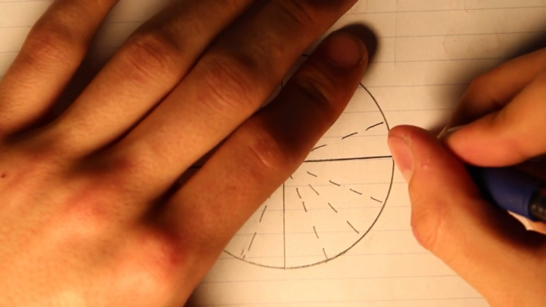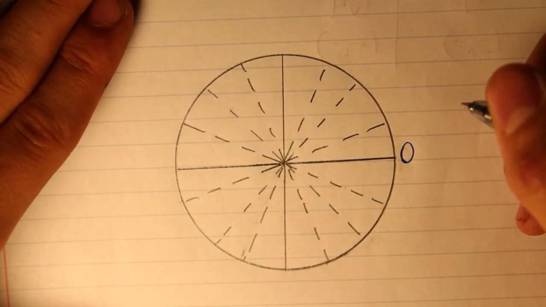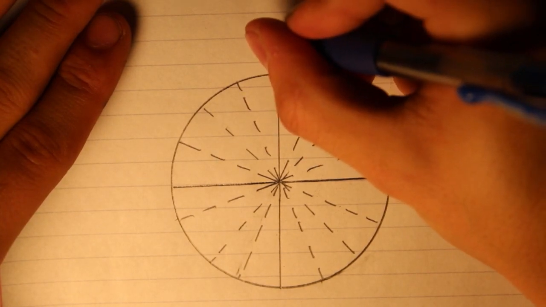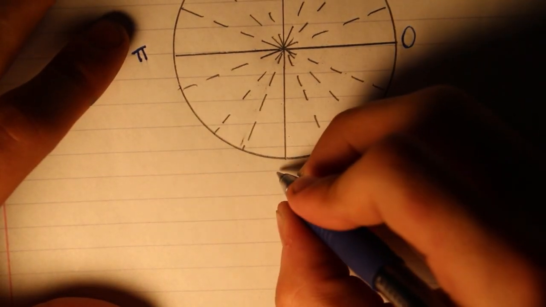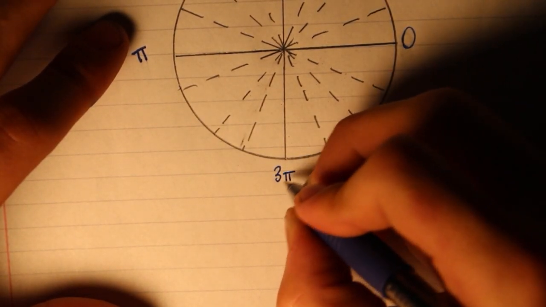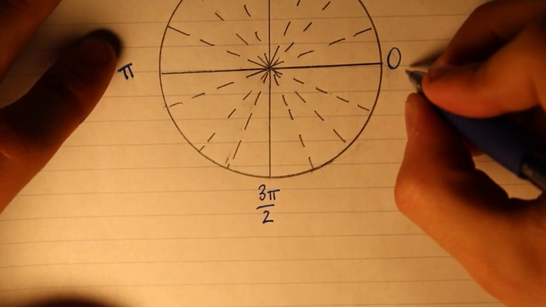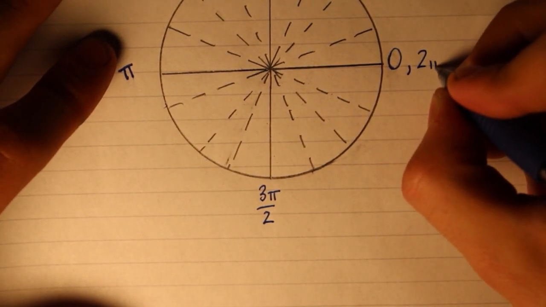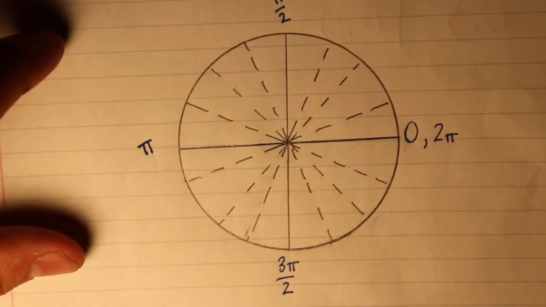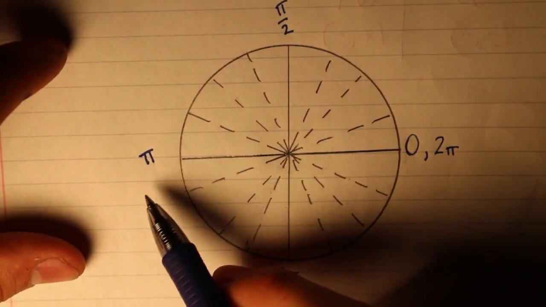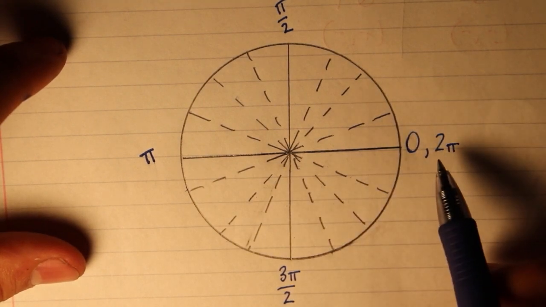I know I start with 0 immediately. I know my 90-degree angle is pi over 2. I know my 180-degree angle is pi. I know my 270-degree angle is 3 pi over 2. When we come all the way back around, it's technically 2 pi. All right? An easy way to remember that is across is pi, back is 2 pi.